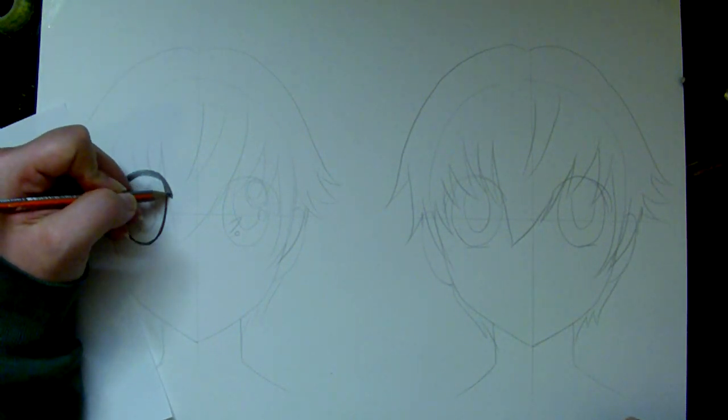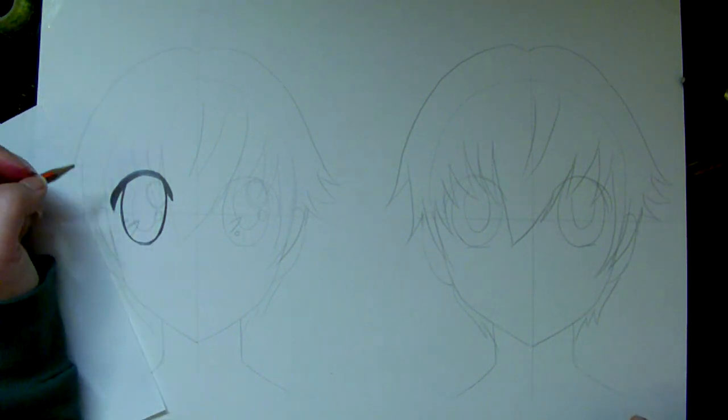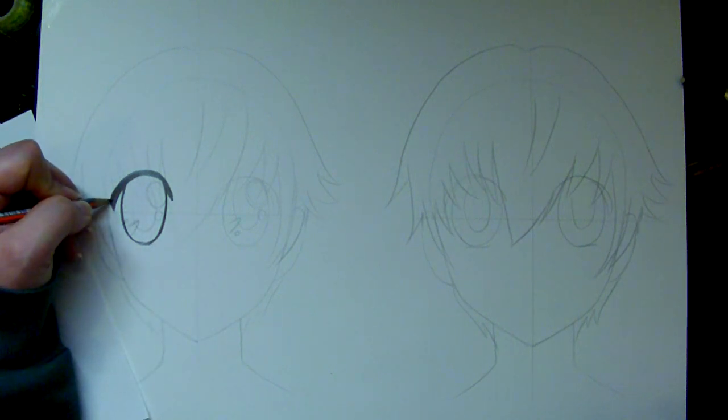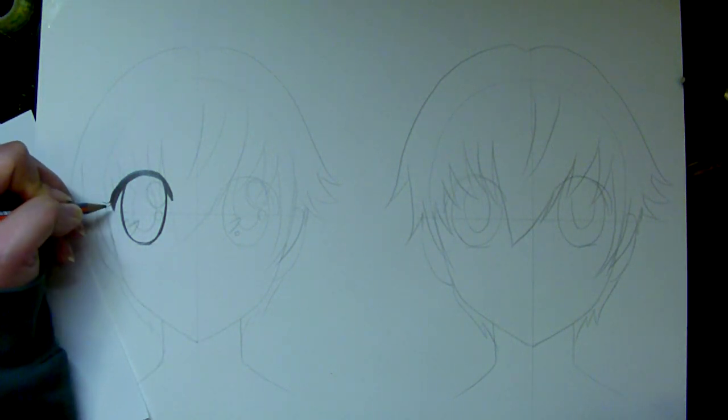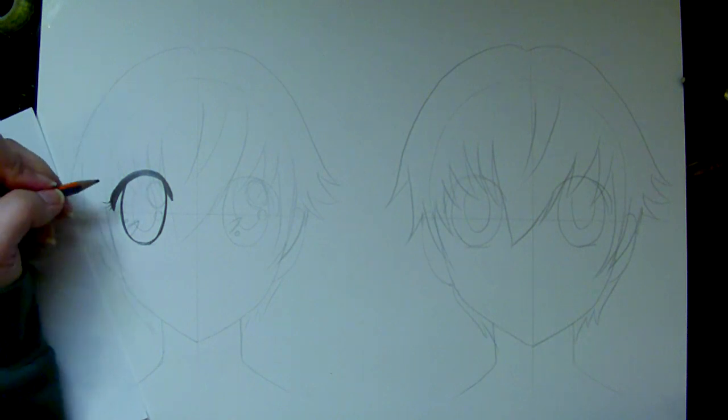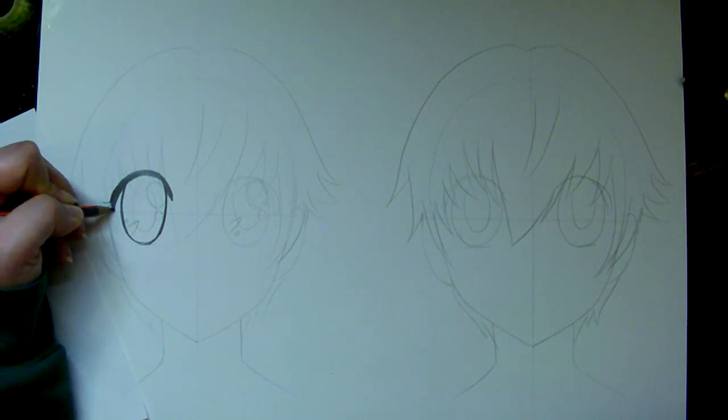And to just add that finishing female touch, we will add a few lashes on the side. We can make those also a little thicker.